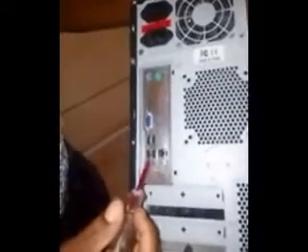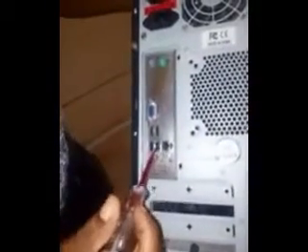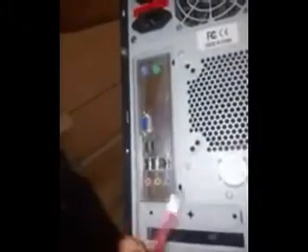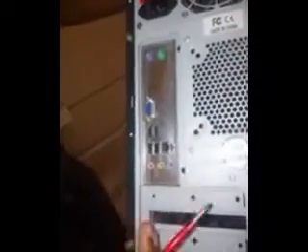We also have a USB port that allows us to connect USB devices like printers, cameras, and some other components that use the PS2 port connector. This is a LAN connector port.